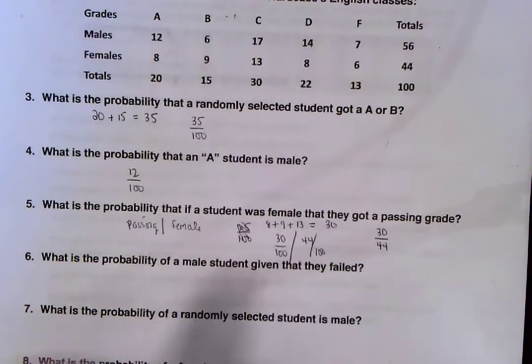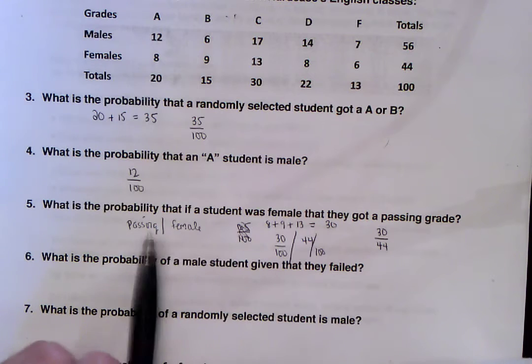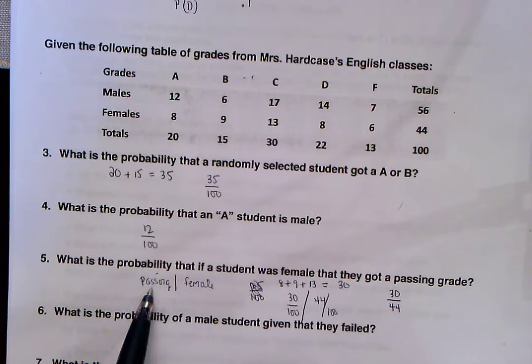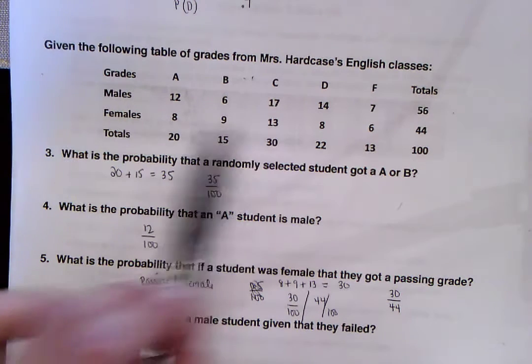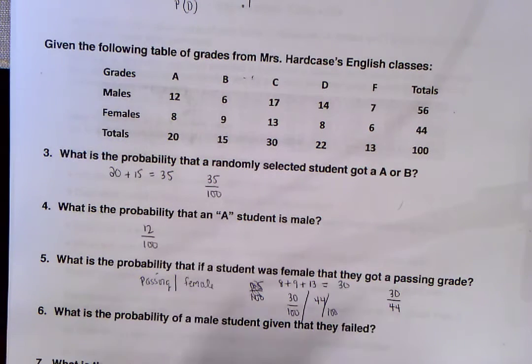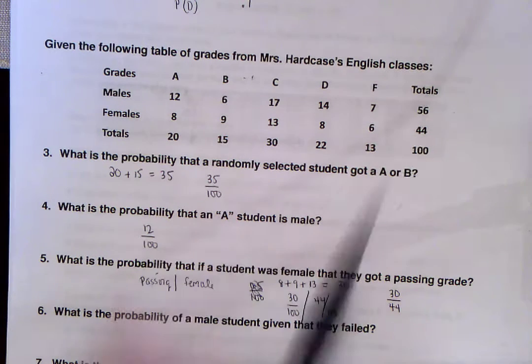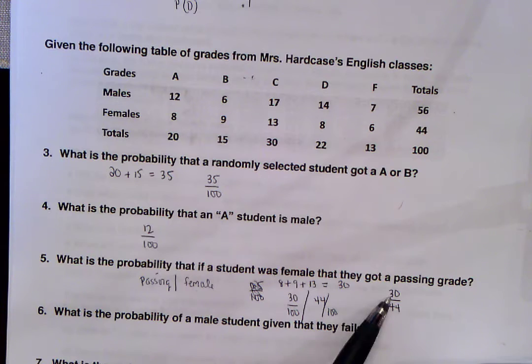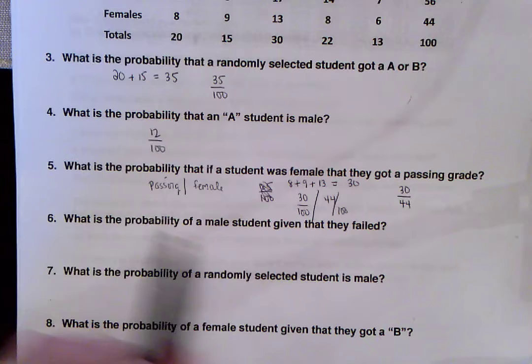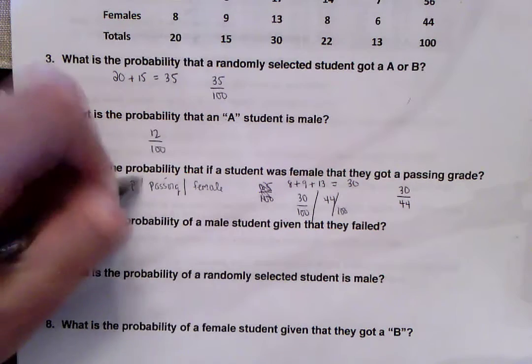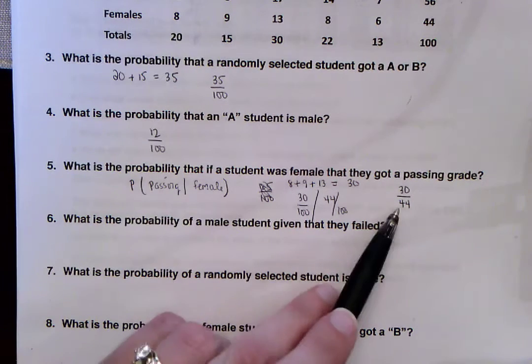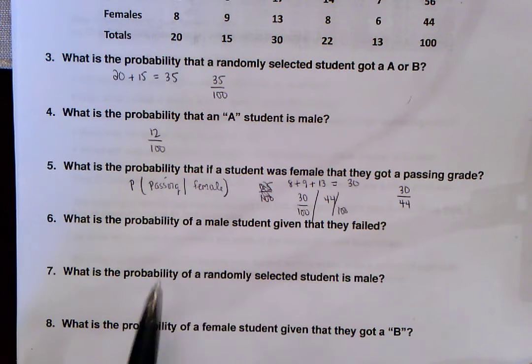So what I usually do is I just look at the probability of the two together, and I just find that number on here. So like passing and female, I just find that number, which is 30. I put it on top. And then I find the number for just females, which is 44, and I put it on the bottom. And you can reduce it if you want, but that ends up being the final answer. All right, so let's say that's the probability of that, 30 over 44. And again, we can reduce it, but we don't have to.